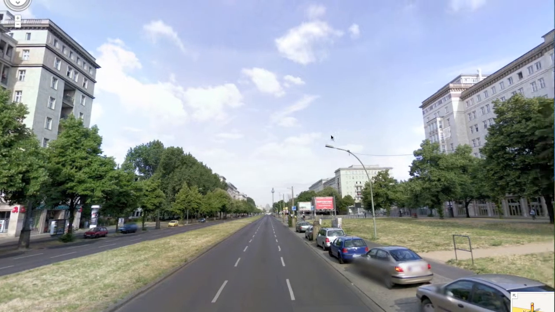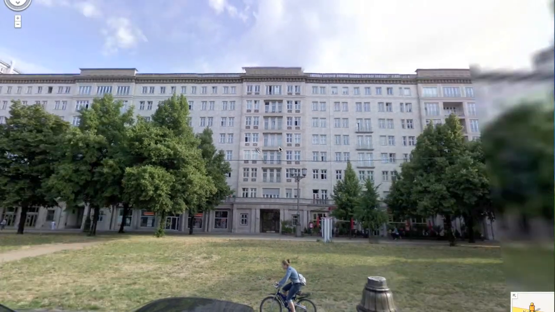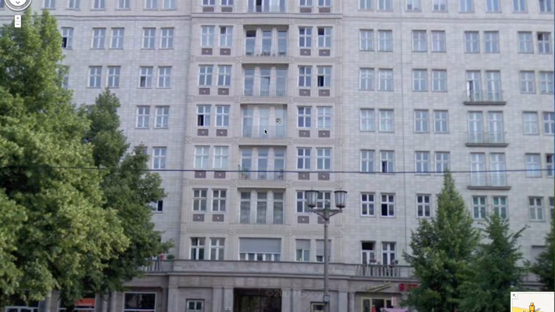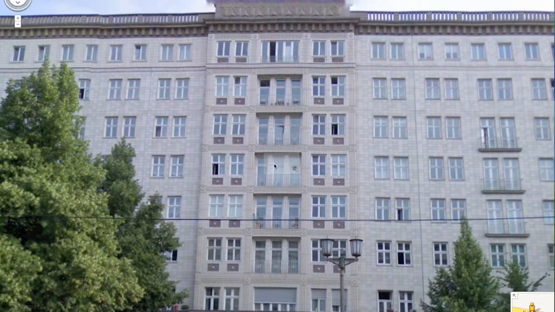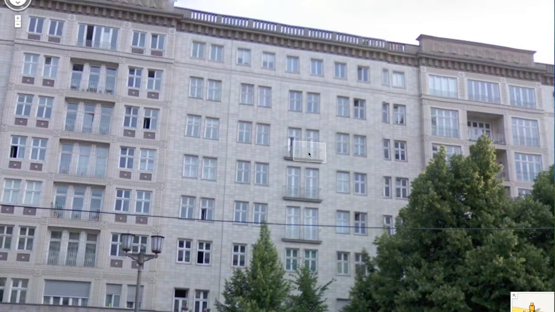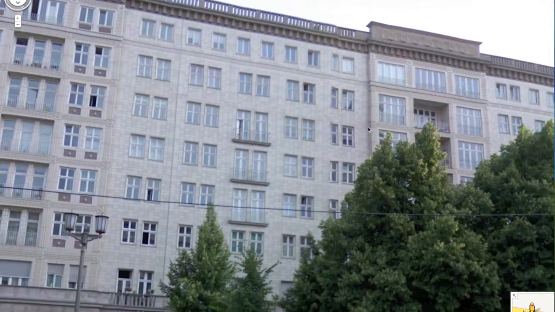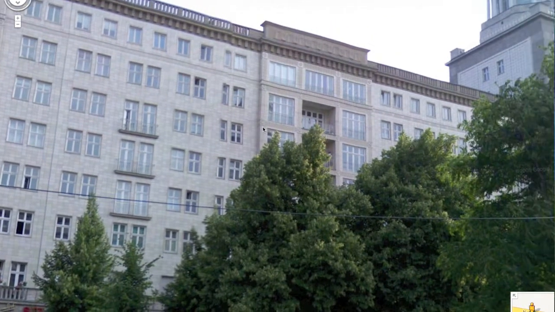I mean, look at how absurdly ornate the facade of this building is. There is no way that anyone living here was actually a worker, especially considering that in the early 1950s, much of East Berlin was still in ruins.